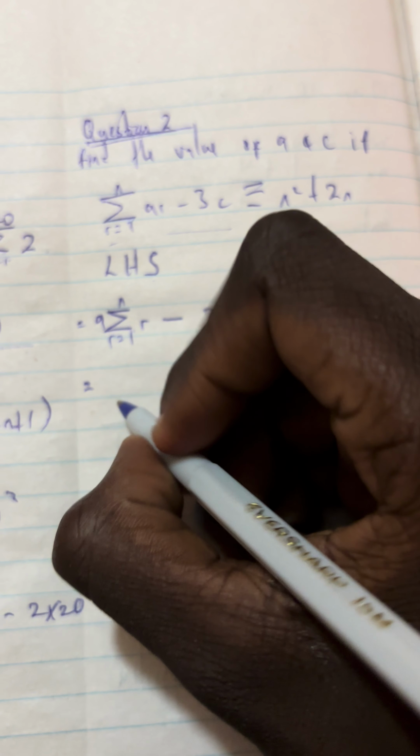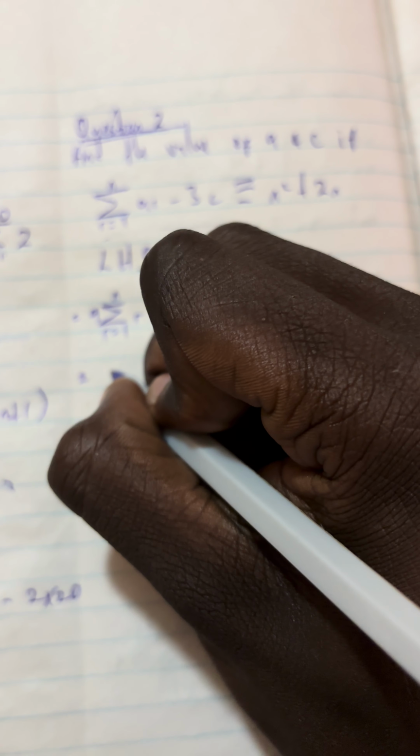So it will be A, let me make the brackets a bit bigger, n plus 1, this one. Then here 3.